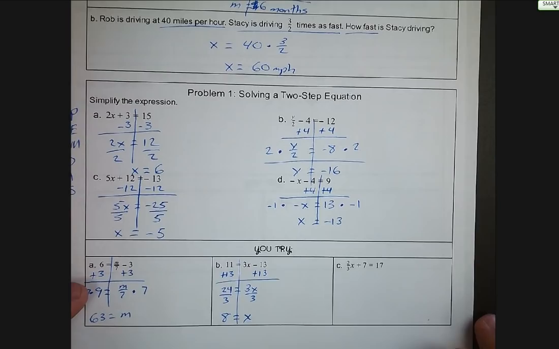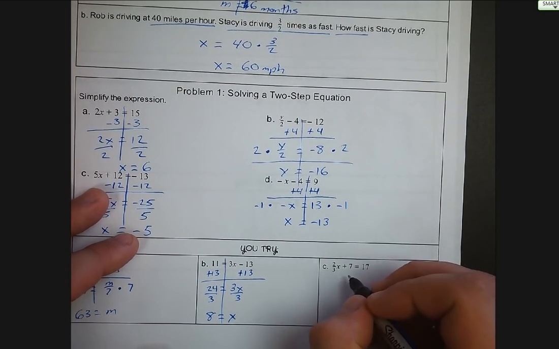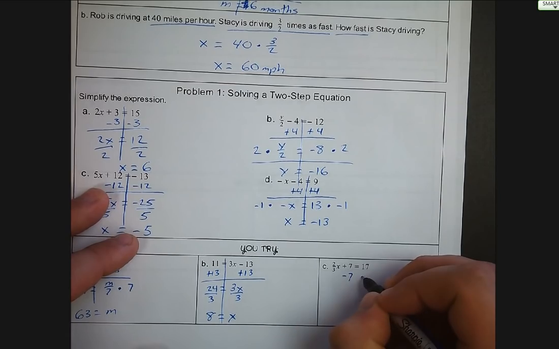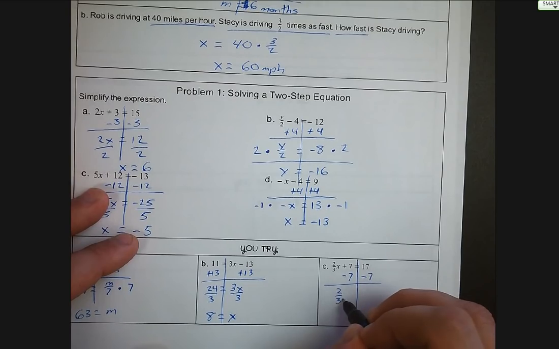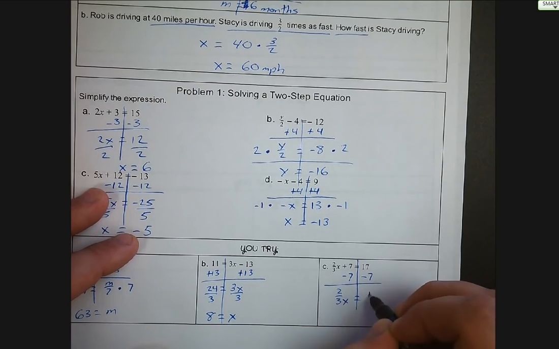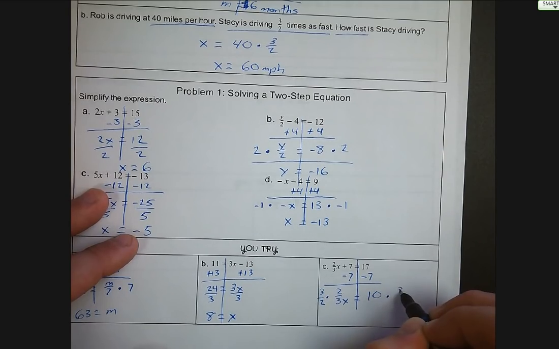Letter C, we have 2/3 x plus 7 is equal to 17. We start by subtracting 7 from both sides. That gives us 2/3 x is equal to 10. And we're just going to multiply by the reciprocal again. So we're going to multiply by 3/2 on both sides of the equation. And x is going to be equal to 15.